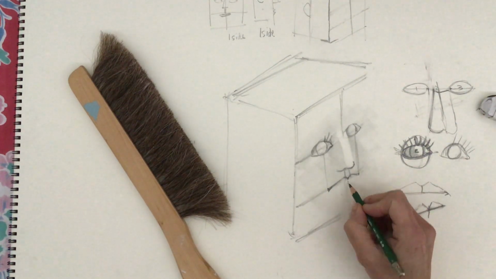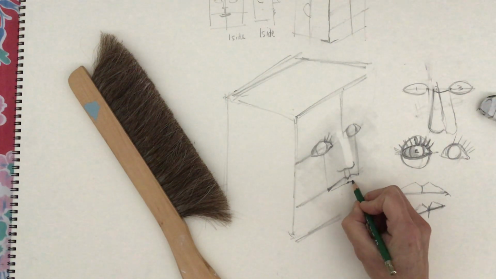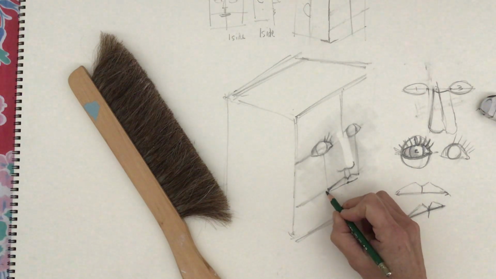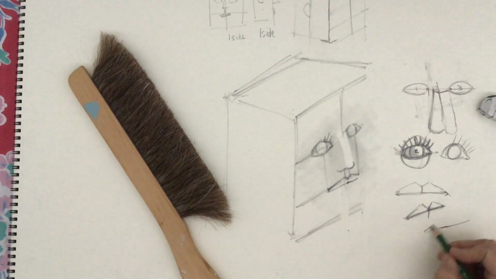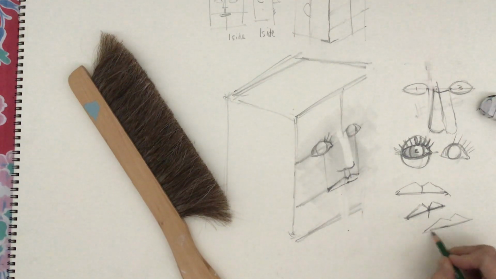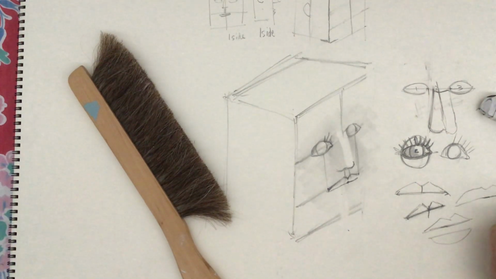Then the middle of the lips is actually easier to just draw the line. So I don't draw the upper lip and I don't draw the lower lip. I actually get the upper lip and then draw a line.